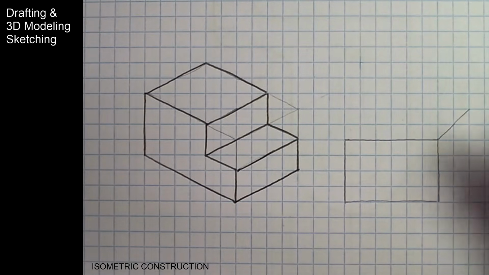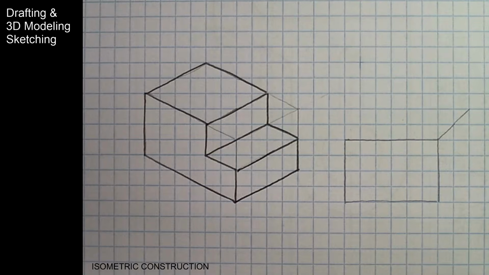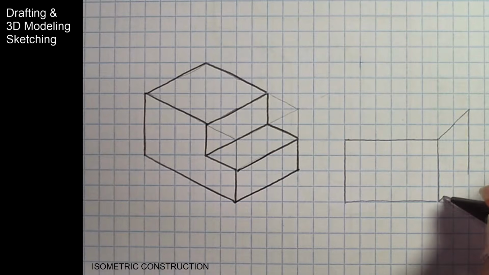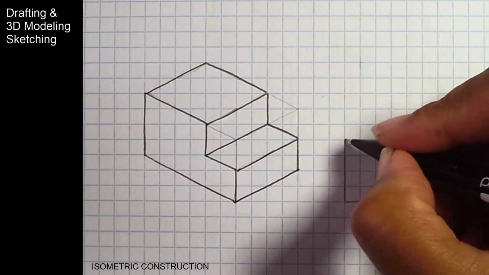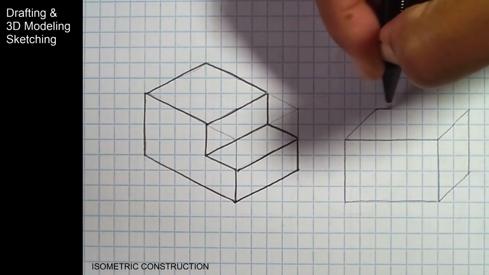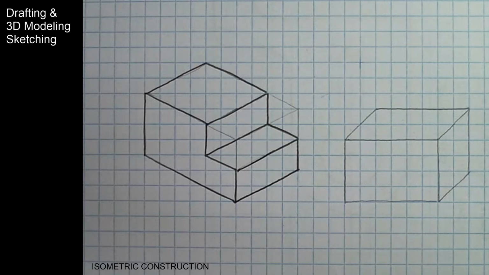And I'm going to do the cavalier where we're using half the depth. So I'm going to come out this way. So this is our oblique box.